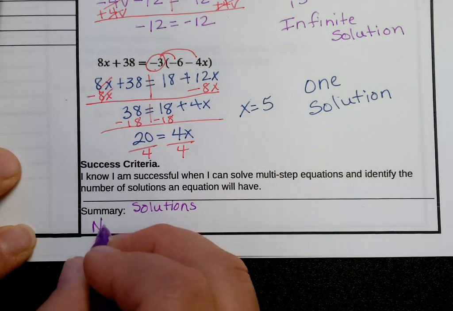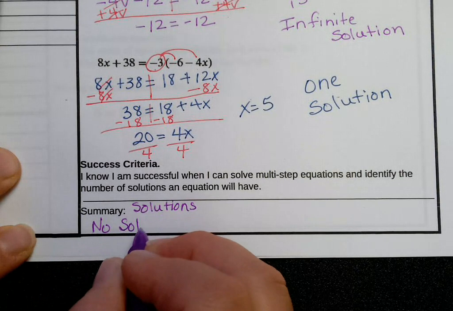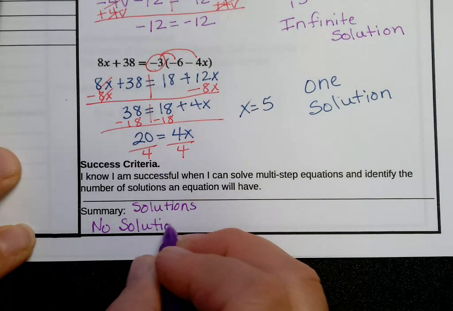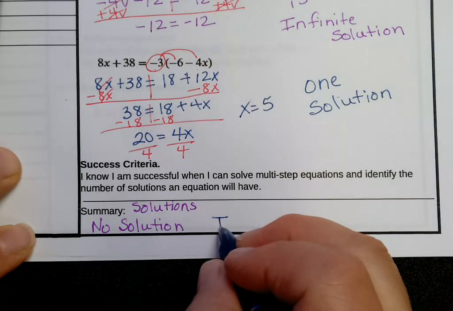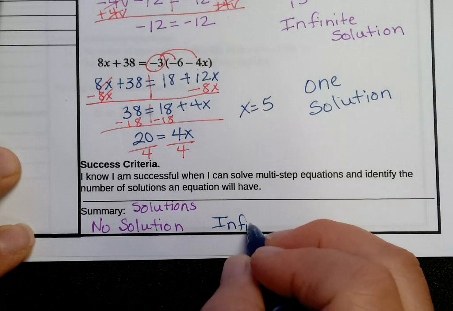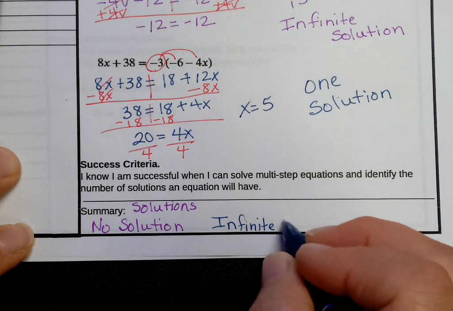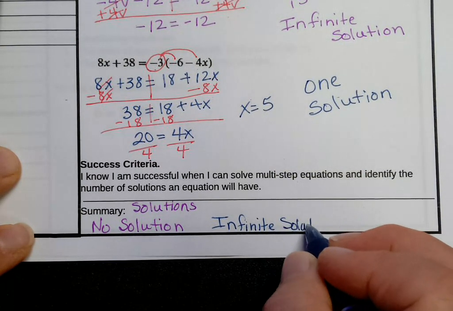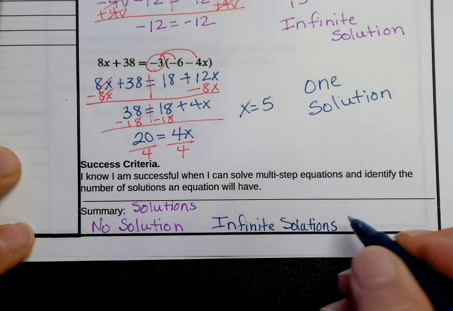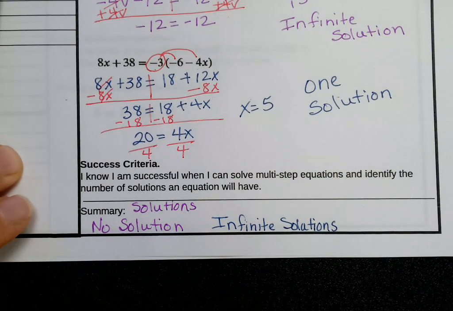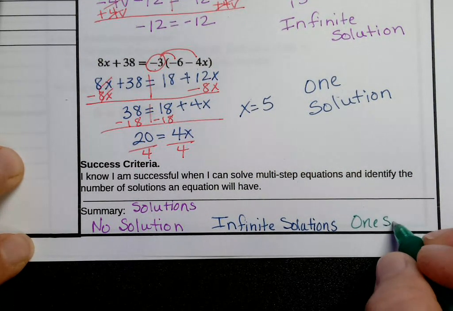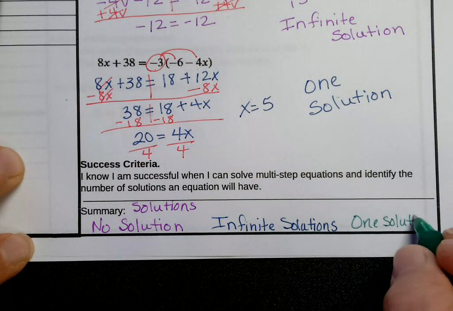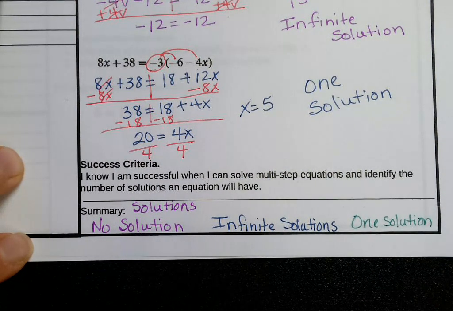No solution. Infinite solutions. Or one solution. So I hope that helps you understand.